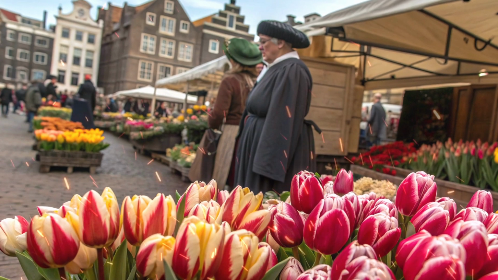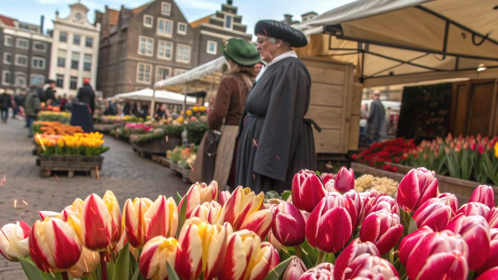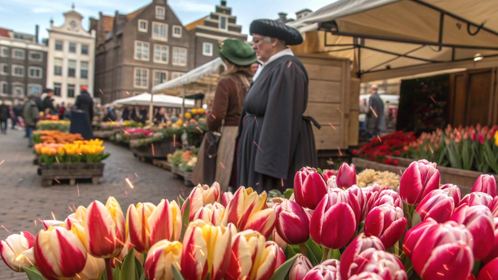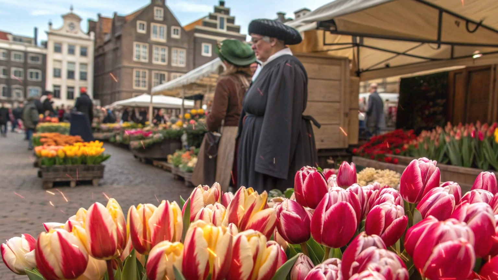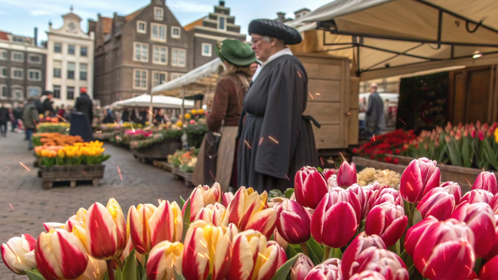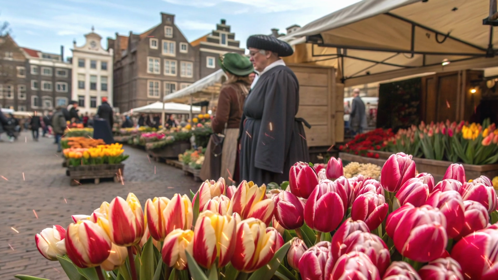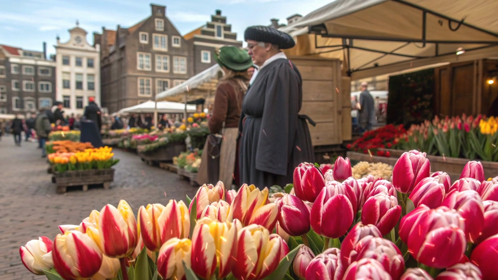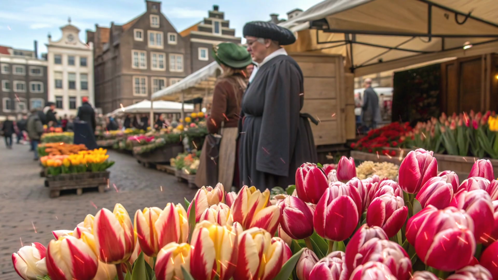Subtle background details include traditional Dutch architecture and a hint of bustling market activity. The atmosphere captures a sense of anticipation and value, illustrating the beginning of tulip mania, with an emphasis on realistic textures, rich colors, and historical accuracy in a 16:9 aspect ratio.